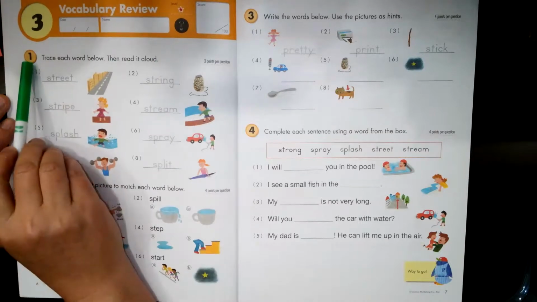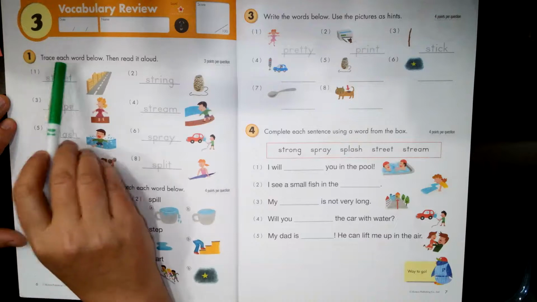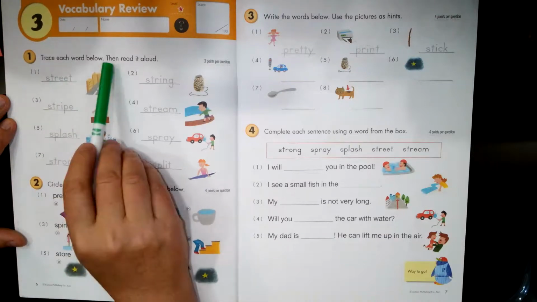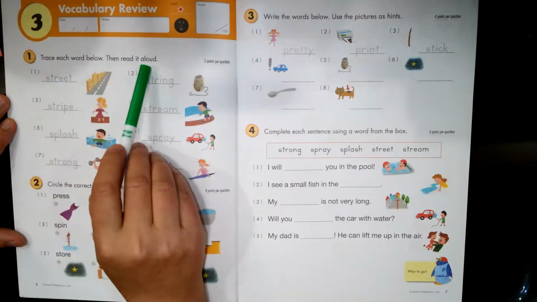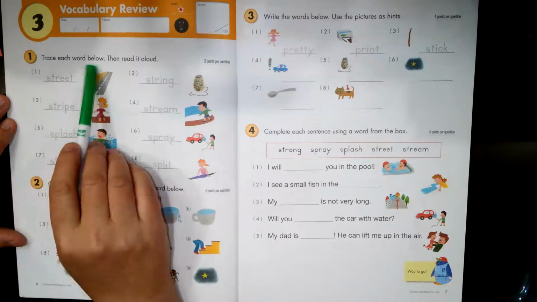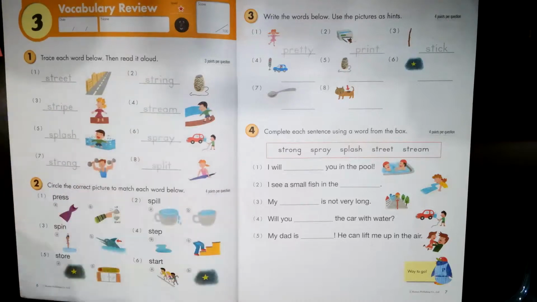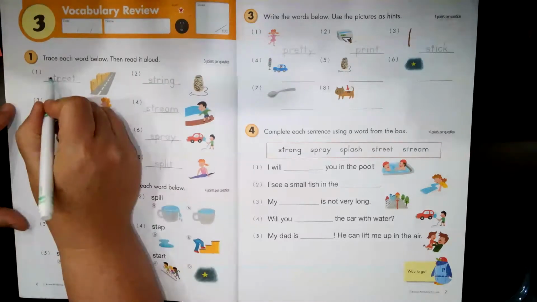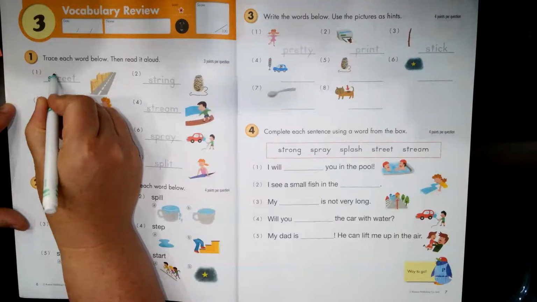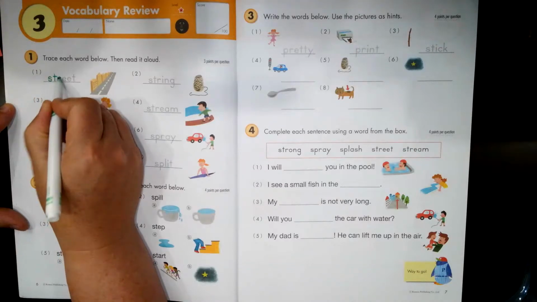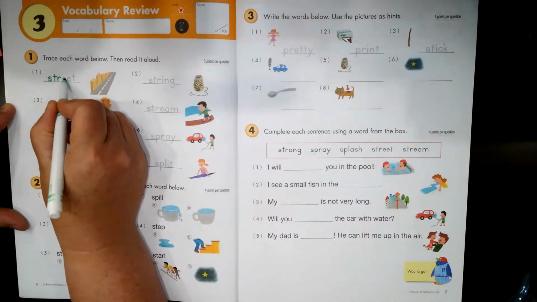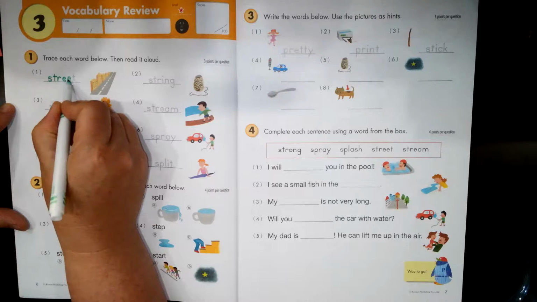So job number 1, trace each word below, then read it aloud. So first you're going to trace the words and then you're going to read it aloud. So it's going to be like this. St, r, stir, eat.